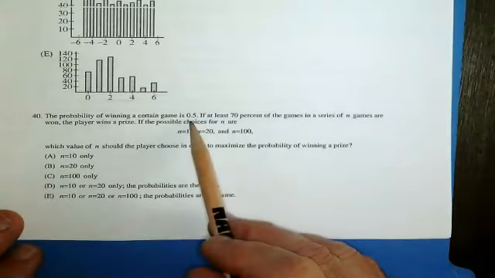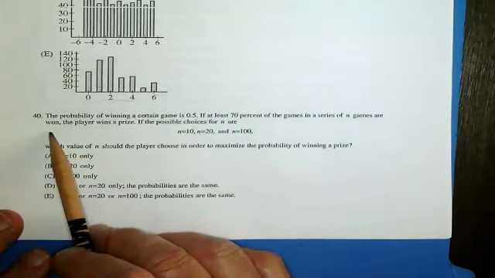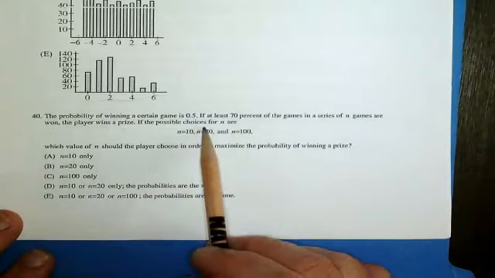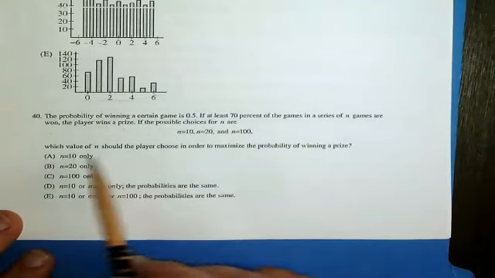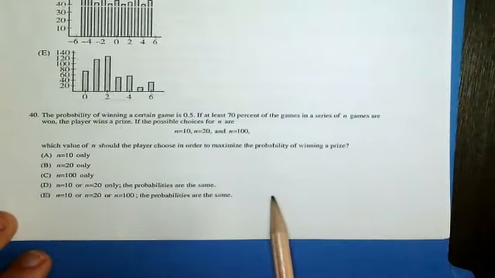And last but not least, probability of winning a game is 50%. If at least 70% of the games are won, the player wins a prize. So if the possible choices of n are 10, 20, or 100, which value of n should the player choose in order to maximize the probability of winning a prize?